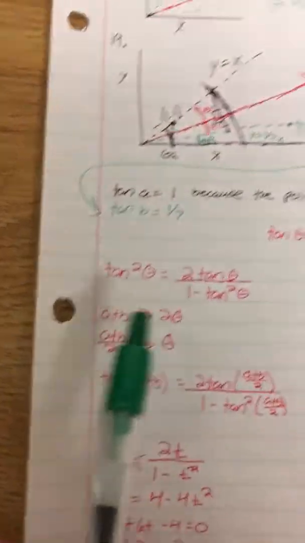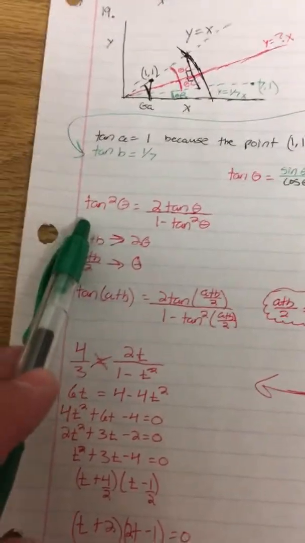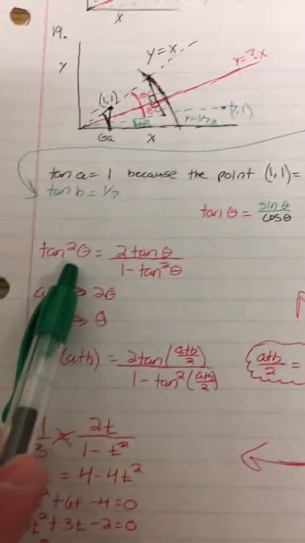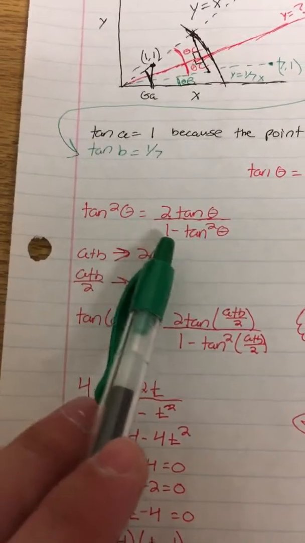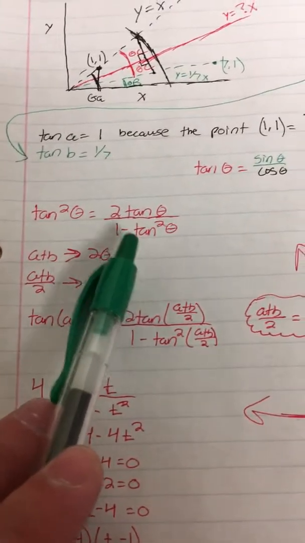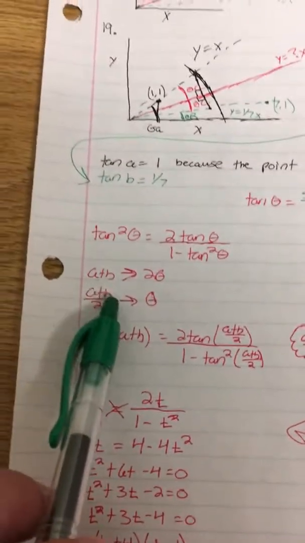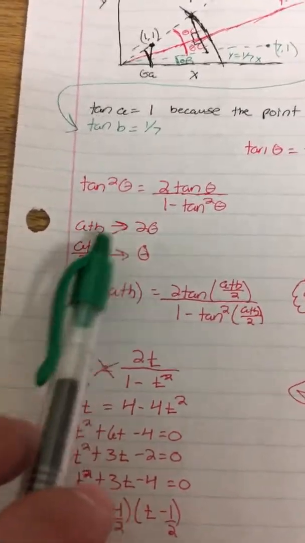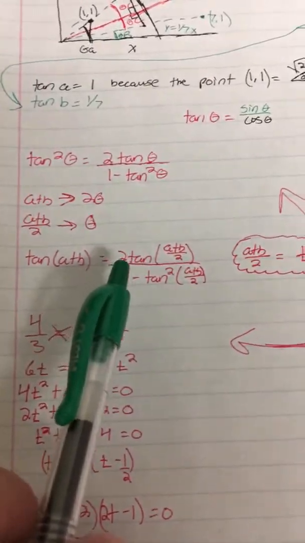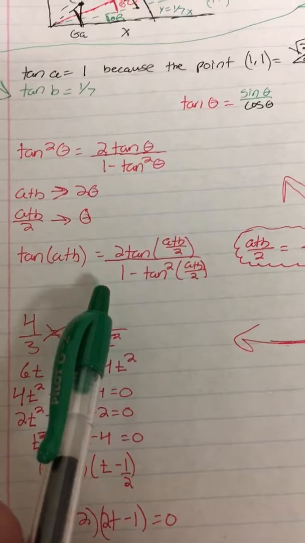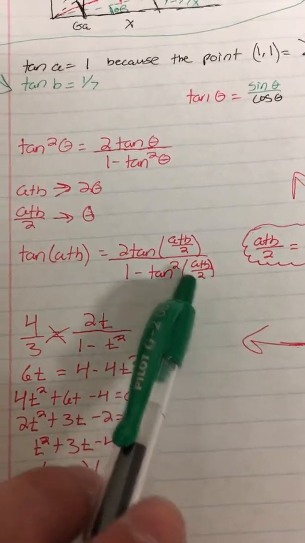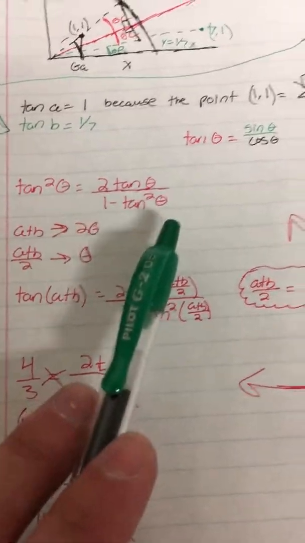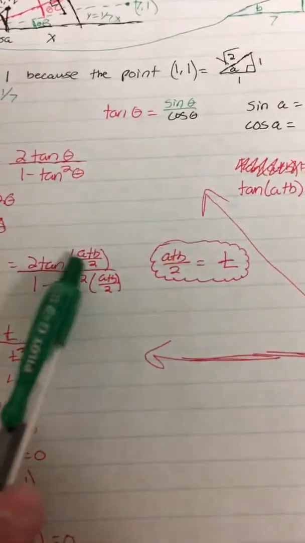Once you have that, you're going to come up here, and we have another equation that we have memorized. So we have tangent of 2 theta equals 2 tangent of theta over 1 minus tan squared theta. A plus B is going to equal 2 theta, and then dividing each side by 2, A plus B over 2 equals theta. So tan of A plus B equals 2 tan of (A plus B over 2) over 1 minus tan squared of (A plus B over 2), since A plus B over 2 equals theta. And then from there, we're going to take the thetas and set them equal to t.